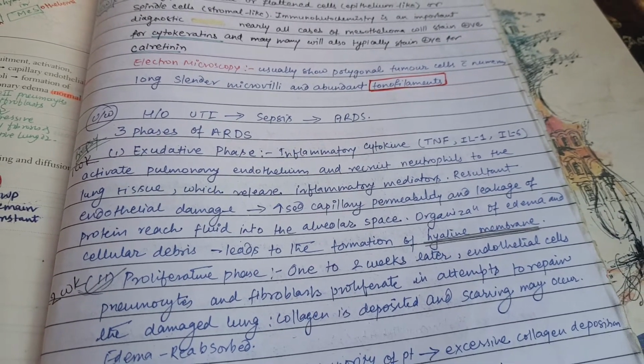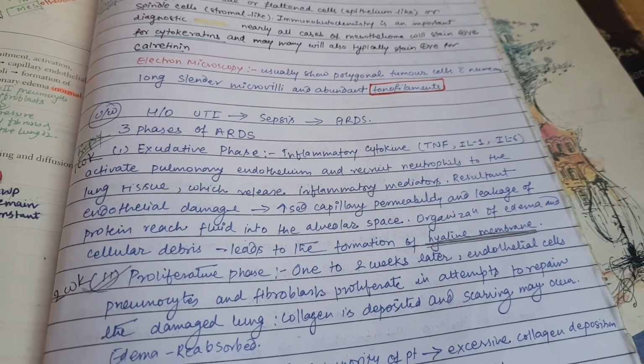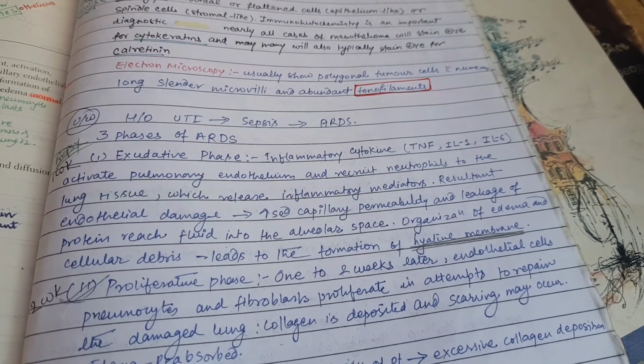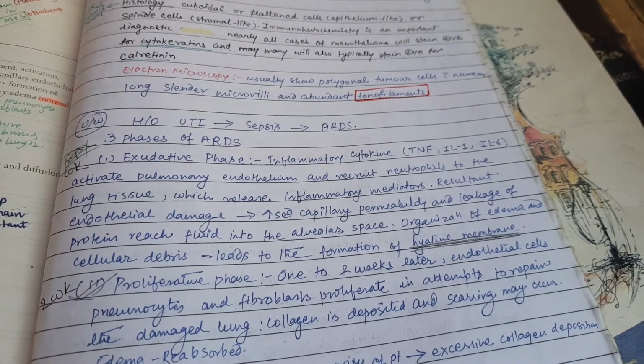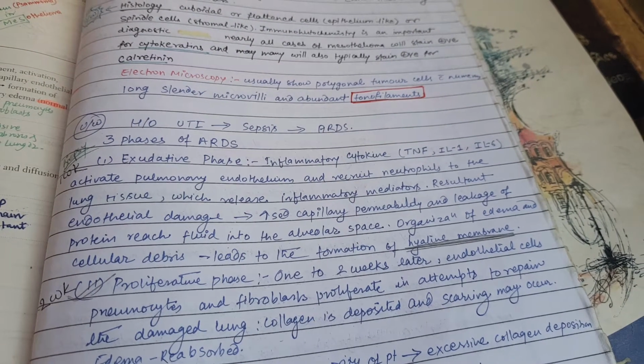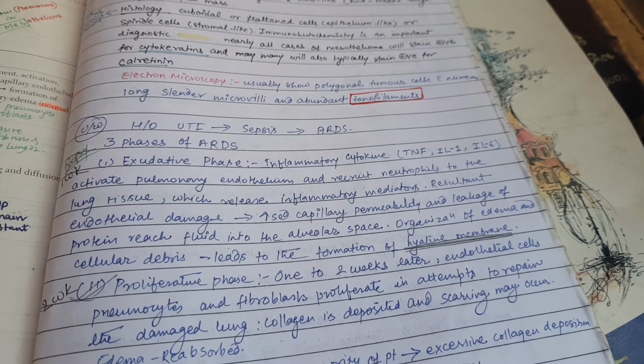So first of all, permeability will increase and neutrophils will arrive there, okay? So just remember neutrophils and protein-rich fluid coming to the alveoli and forming the hyaline membrane. So there is the exudative phase at that time.